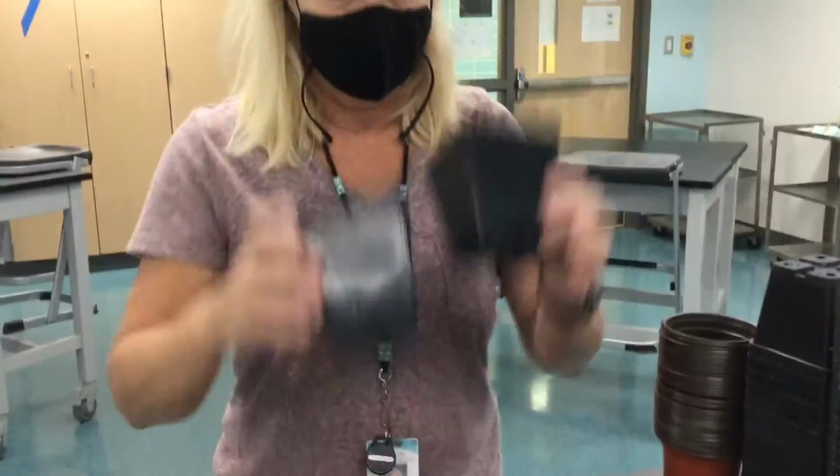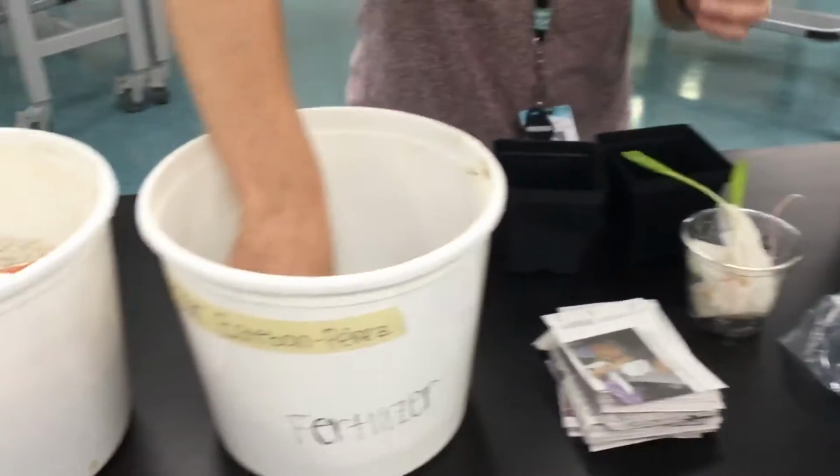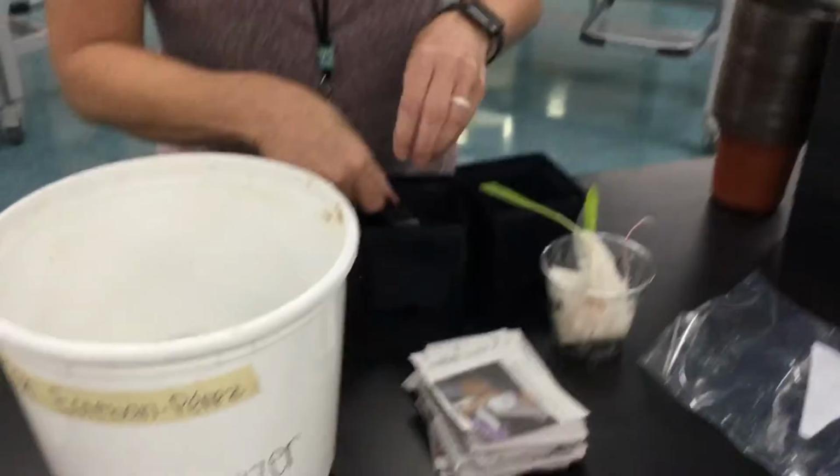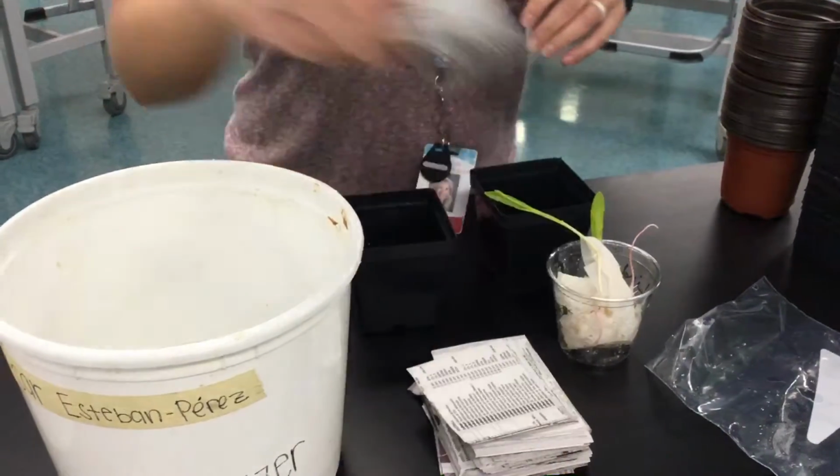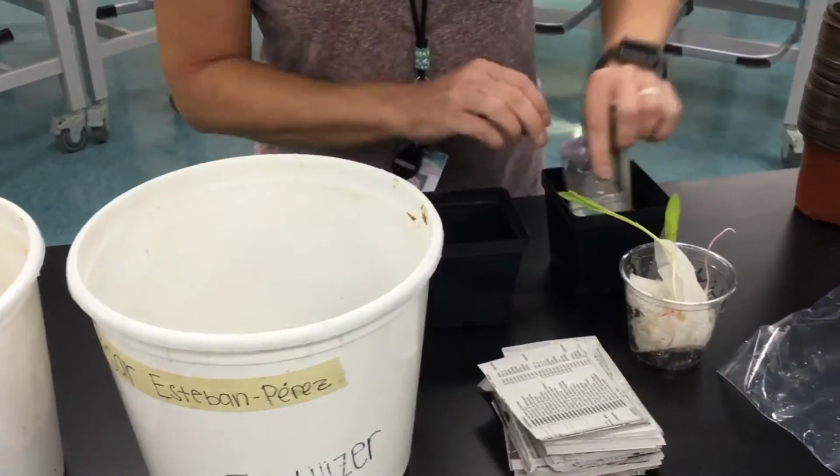They have holes in the bottom, so you take a piece of newspaper, there's some water in a bucket, and you put the wet newspaper in the bottom. That prevents things from falling out of the holes.